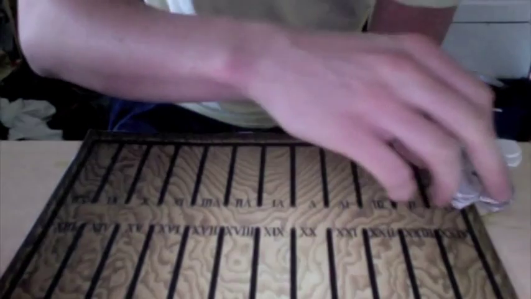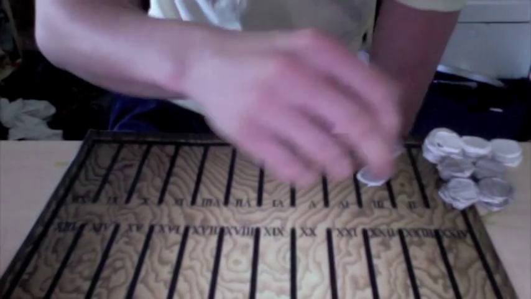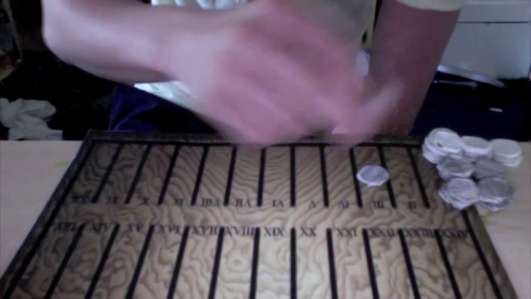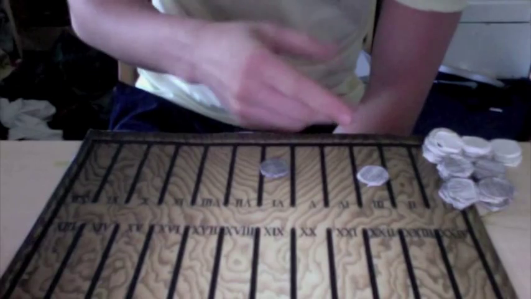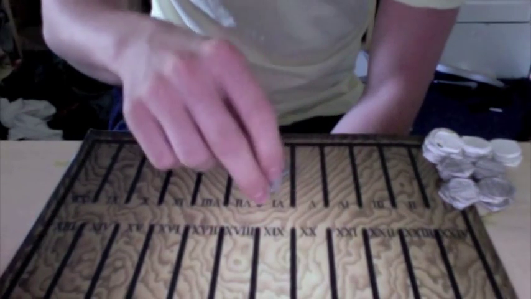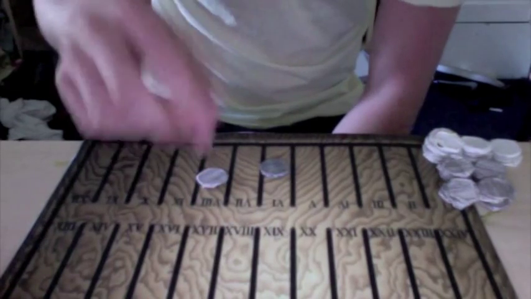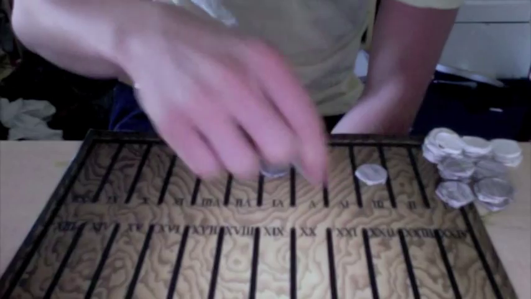For example, if I roll 3 dice, I roll a 3, I can move to this here. I roll a 6, I can move this to 6. And then again, if I roll a 5, I can move this 5 spaces. 1, 2, 3, 4, 5. Or I could move another position, 5, into there. Or I could move this 5 on, like so.